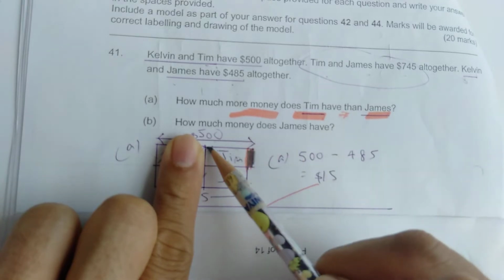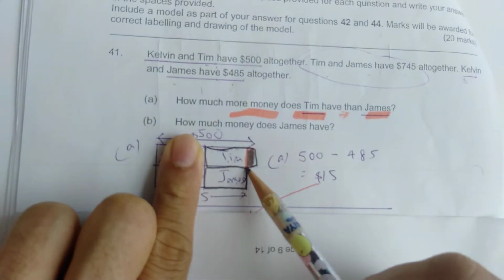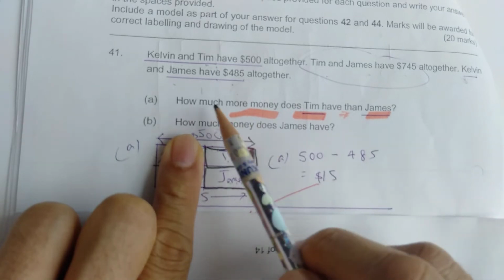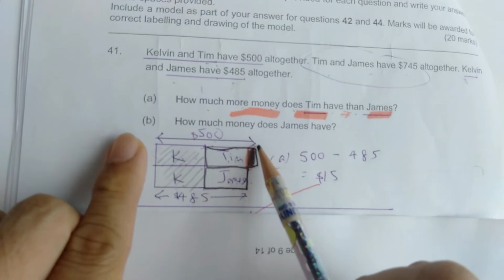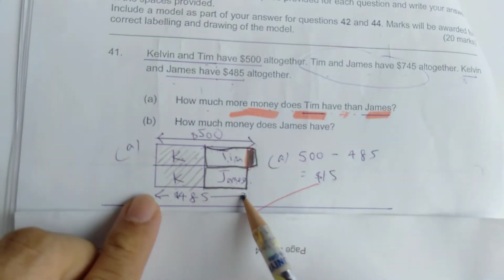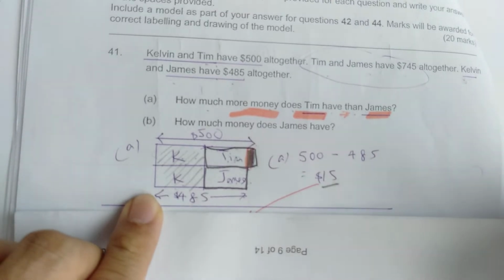And clearly, Tim has more money than James. That's why the question asks, how much more money does Tim have than James? So total is 500, minus total is 485, and I'll have $15.